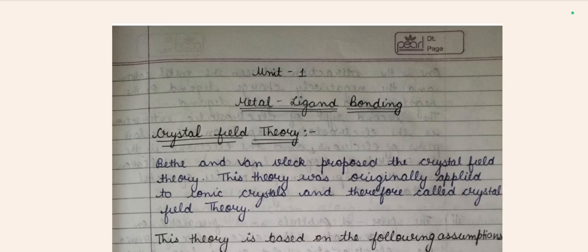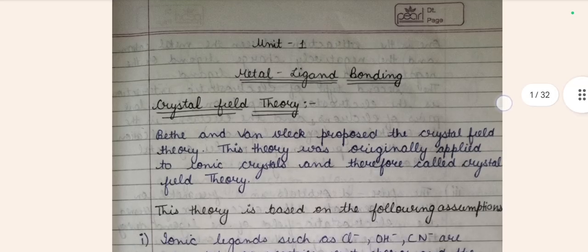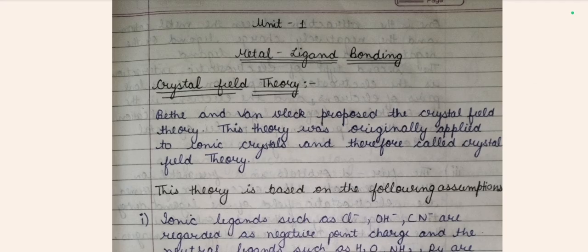Inorganic Chemistry, Unit 1, Metal-Ligand Bonding, Crystal Field Theory. Bethe and Van Vleck proposed the crystal field theory. This theory was originally applied to ionic crystals and therefore called crystal field theory. This theory is based on the following assumptions.